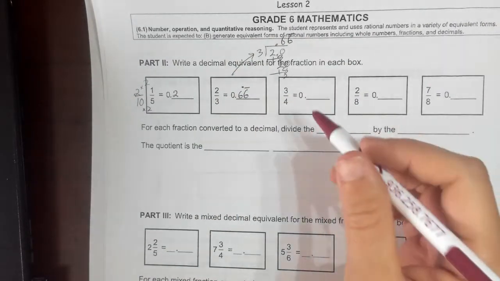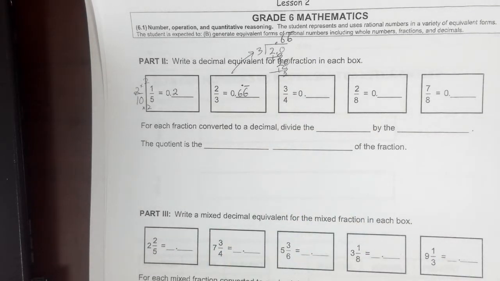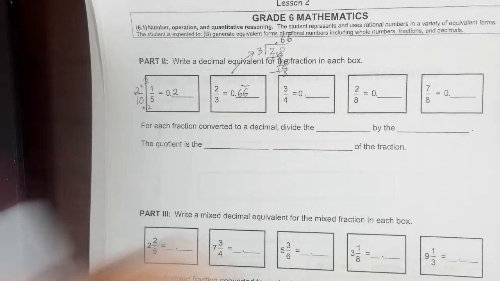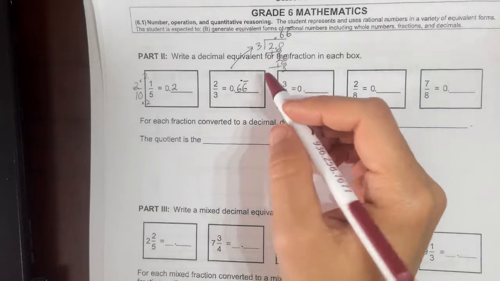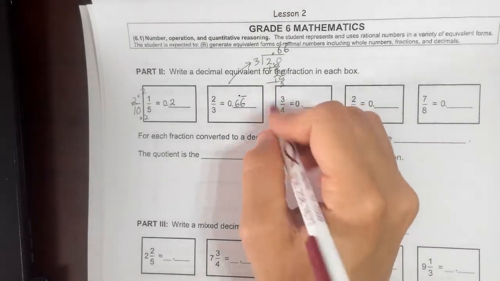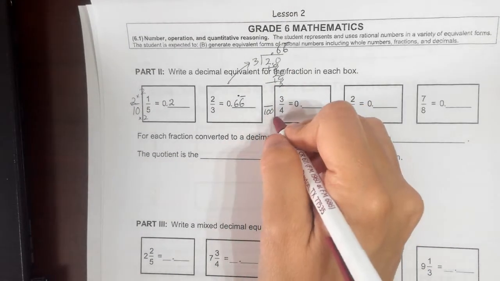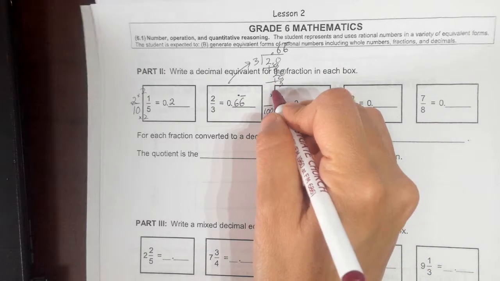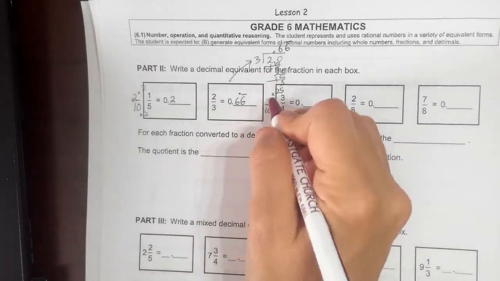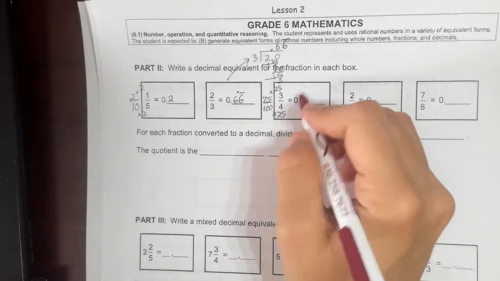Okay, and then 3/4. 4 is also not a factor of 10, but it is a factor of 100. So I could make it an equivalent fraction over 100. So 4 times 25 is 100, and 3 times 25 would be 75. So this would be 0.75.